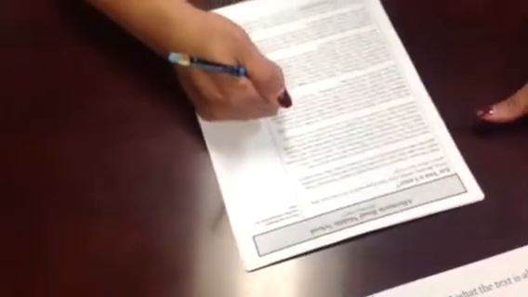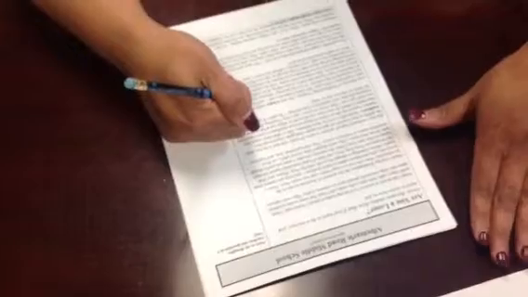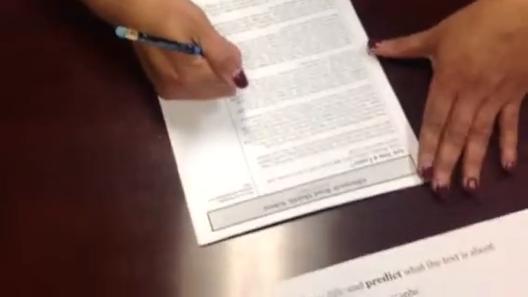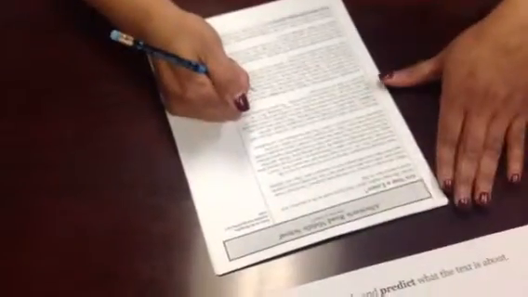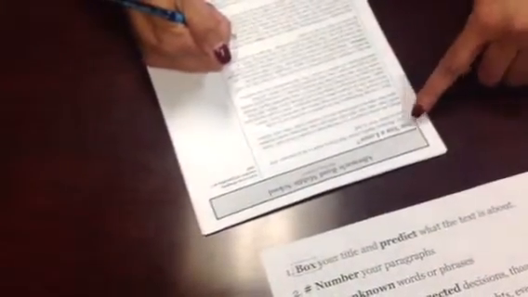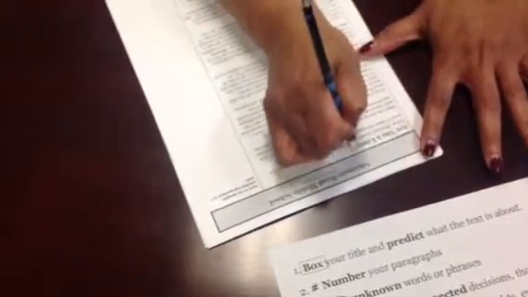So we've got several steps here. Some of them I've left off of the 6th grade Inkthink, some of them I've added. But what I'm going to do is go through this with you. As you can see, step 1 is to box your title and predict what the text is about. So I'm going to box my title right now. The text is called Are You a Loser? That's the title of our text. So I'm going to box that in real quickly.